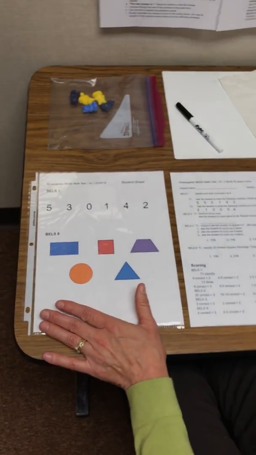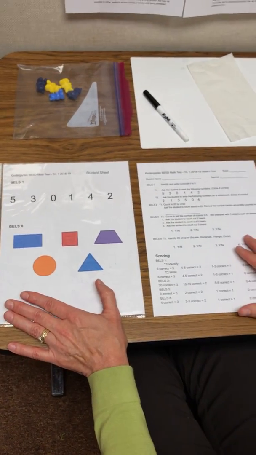The first grade assessment can be given whole group except for BELS 1, which must be done individually in a similar way to the kindergarten test. A para may be asked to give the oral section, but you would be responsible to do the whole class section by yourself. I'll have you look over my shoulder now at the student material sheet.